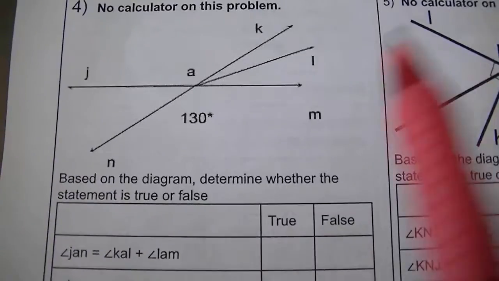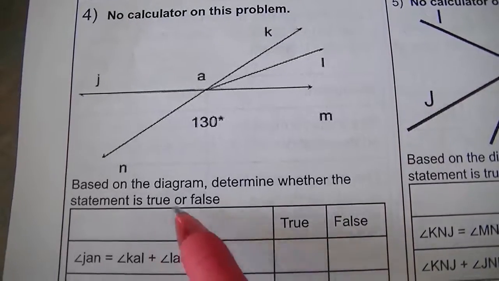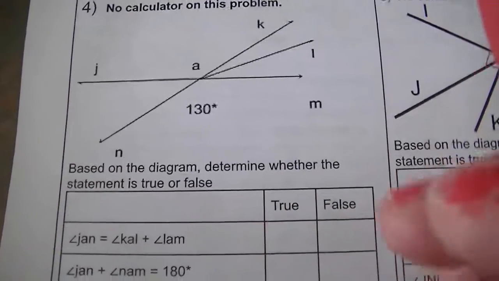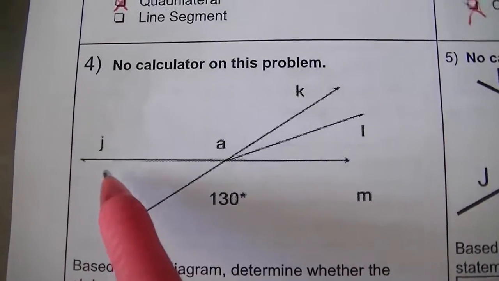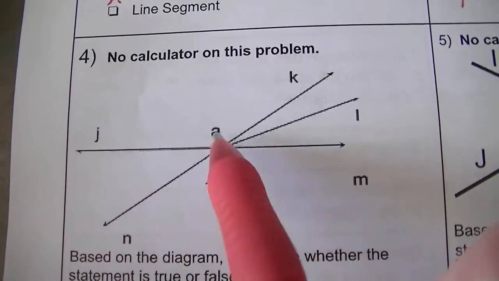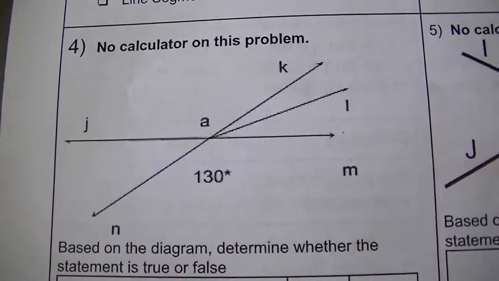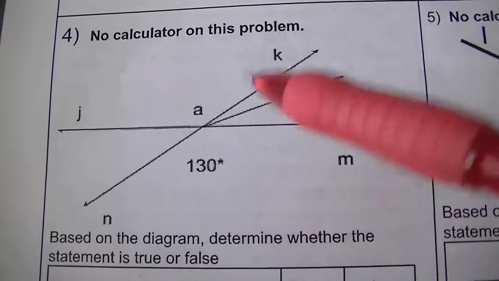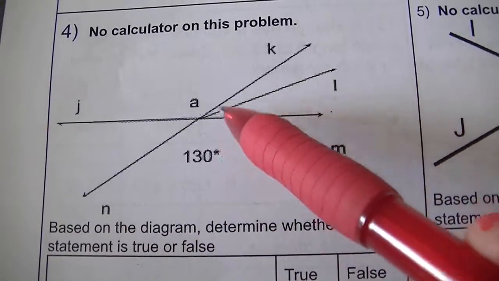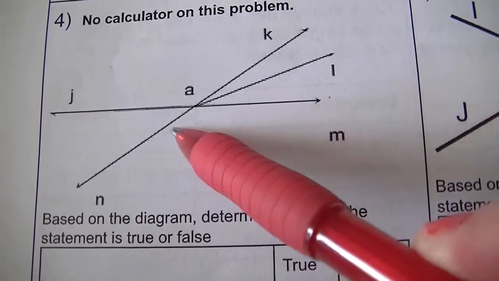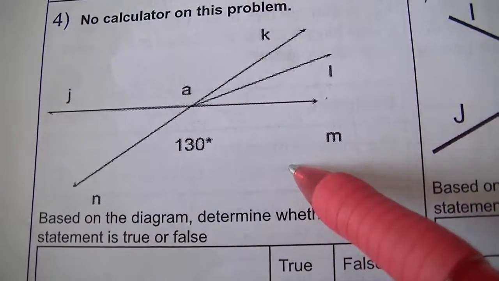So looking at this, it says based on the diagram, determine whether the statement is true or false. So before even looking at this stuff, I'm just going to go ahead and examine the figure. See right here, this is a line, J-A-M. There's another line right there. They cross right here. And this angle right here is 130 degrees. I don't know any of the other angle measurements.